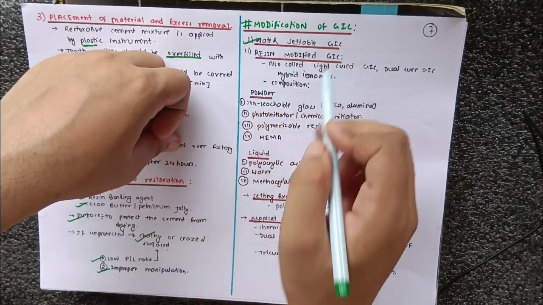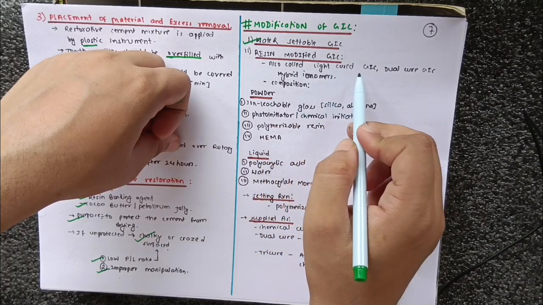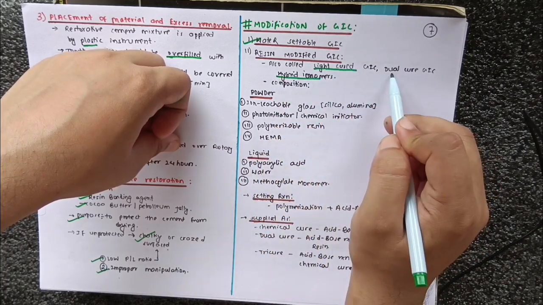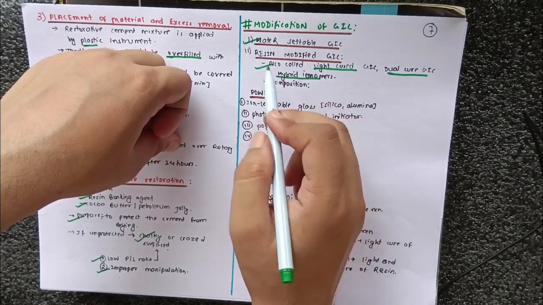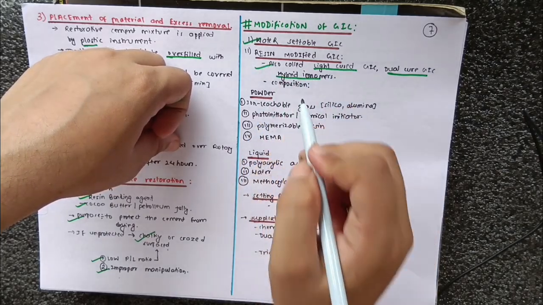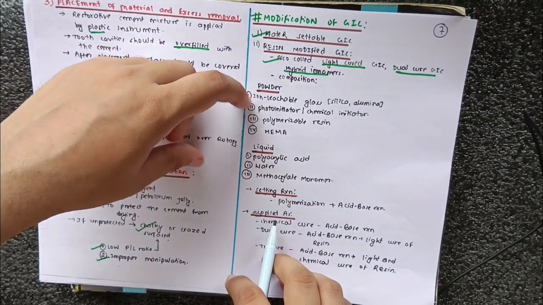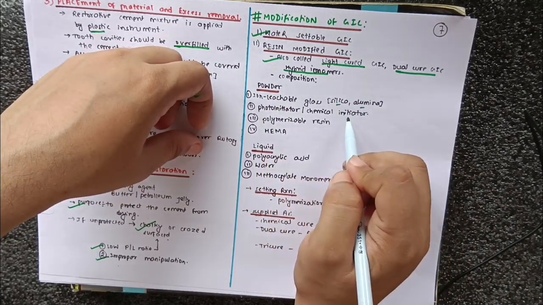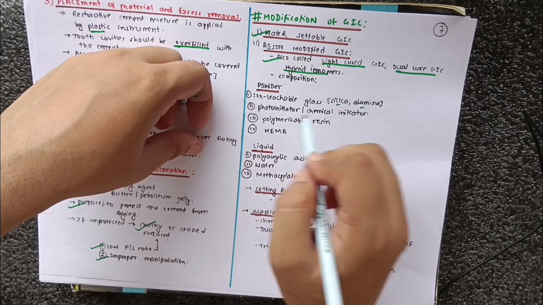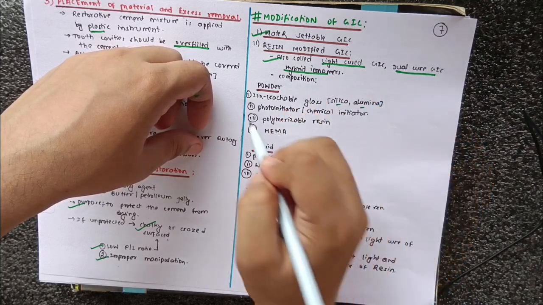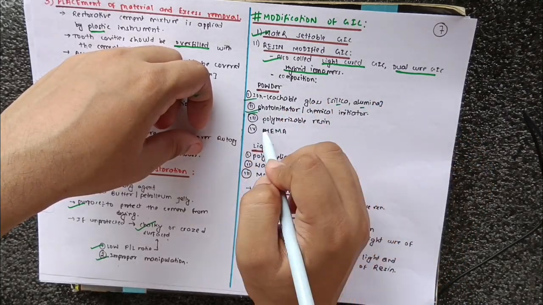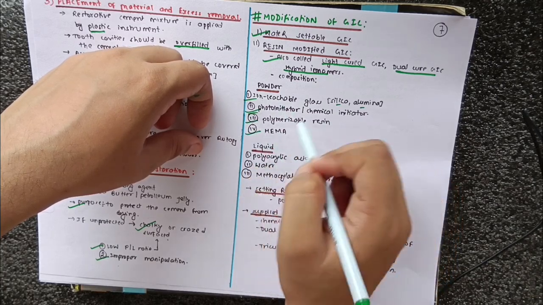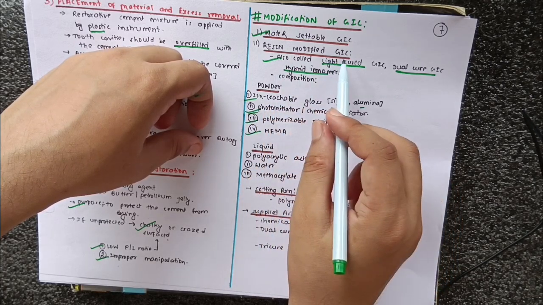After that, resin modified GIC, also called light cured GIC, dual cured GIC, or hybrid ionomers. In the composition section, it contains the ion leachable glass, that is silica and alumina. A photo initiator or chemical initiator is present, as it is initiated by the light or the chemical. There is also a polymerizable resin present, and HEMA is present there. So these four are the constituents of the powder of the resin modified GIC.